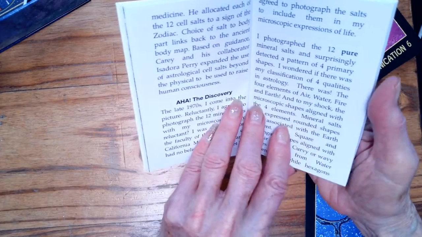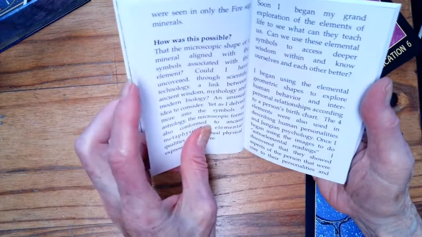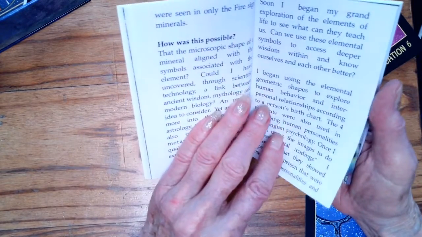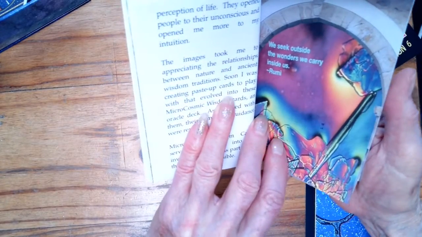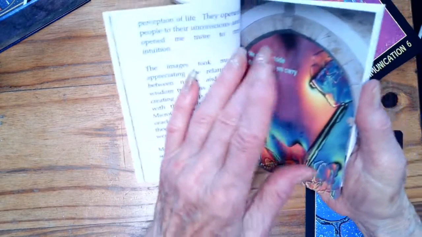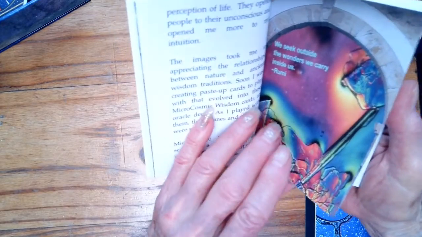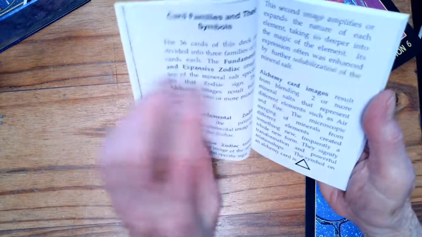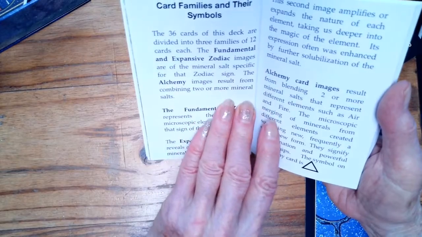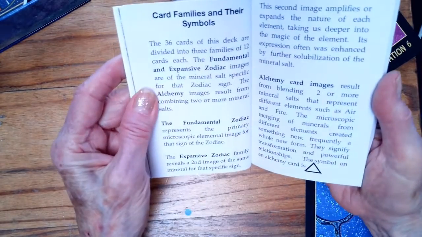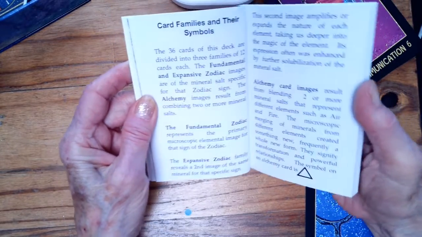I didn't come into the story until the 1970s, which is a long time ago. Some of you were probably not even alive. So it takes you into the story, and what I've done is included some of the pictures as break fronts, if you will, between the sections. Then we come to card families. There are 3 card families.